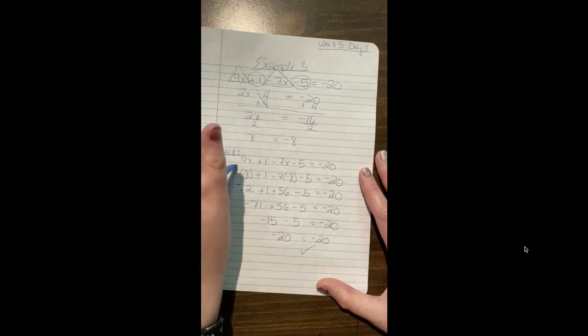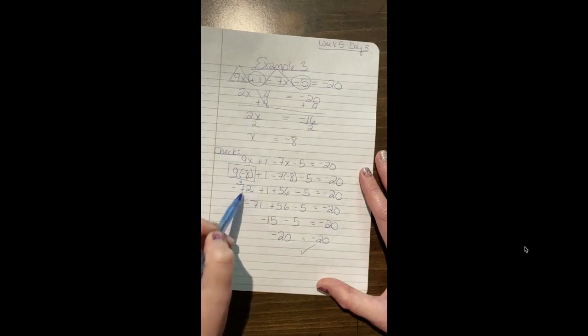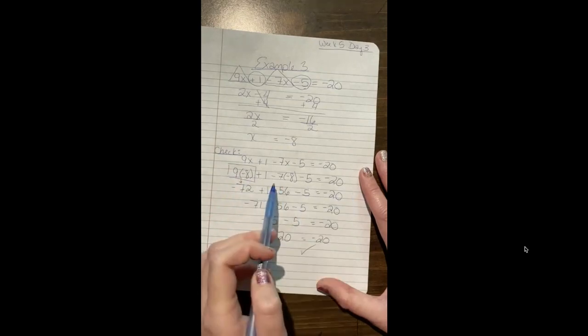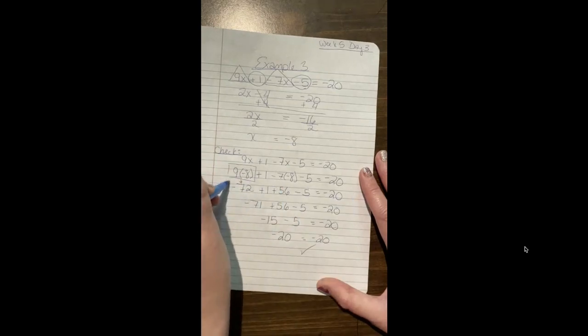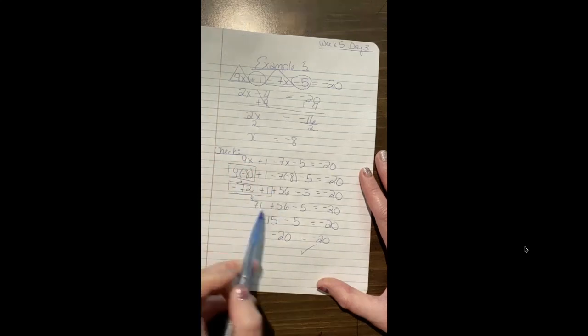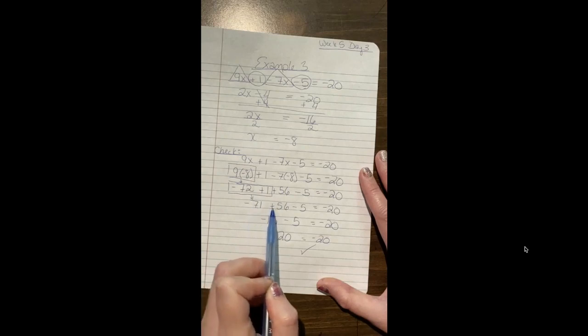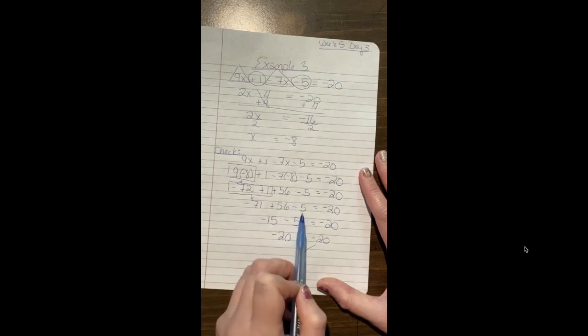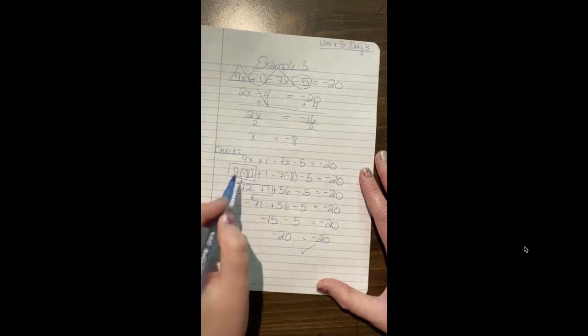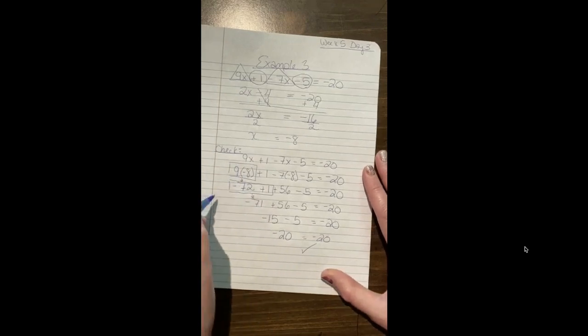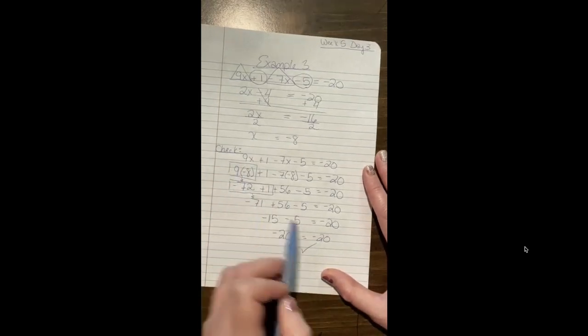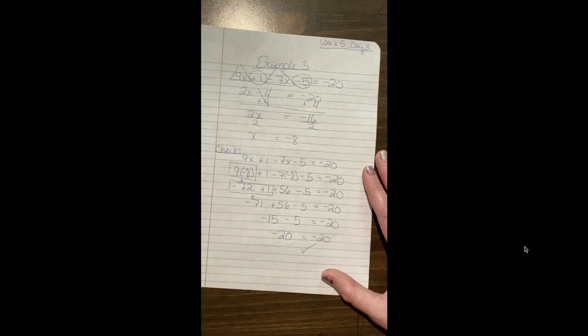All right, if it helps you when you're going through this, you can always box what you're doing. So like the 9 times negative 8 became negative 72, so you know what's left over. All right, same thing here, like when you do the negative 72 plus 1, that's negative 71. That makes me realize that I still have the plus 56 and the minus 5. All right, so whether your teacher taught you that or that's a strategy that helps you to see what's left, you can try doing that as well.